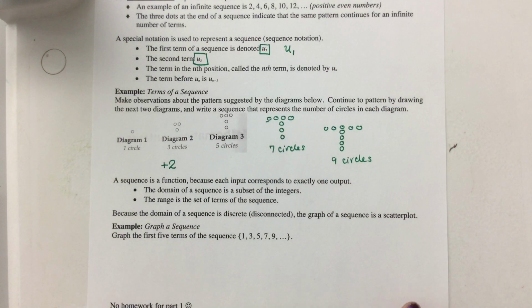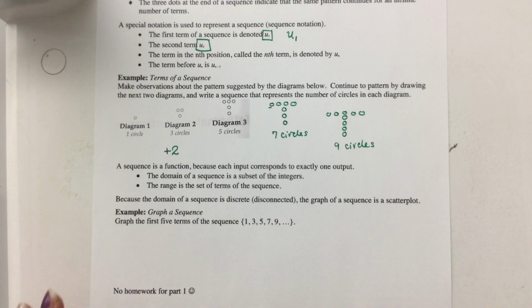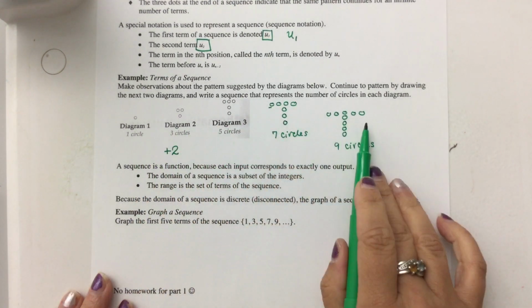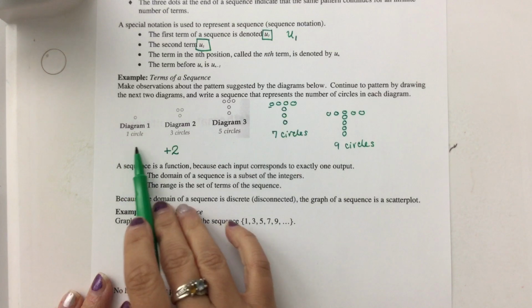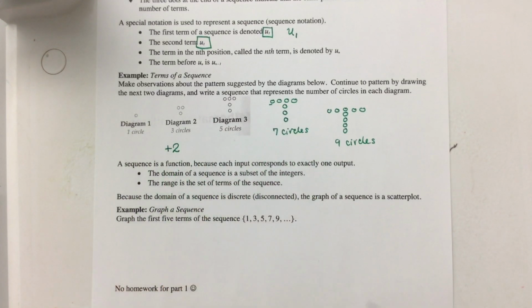So that's just a skill that's really helpful. If you can look at diagrams, whether you are looking at the drawings to figure out the pattern, or looking at the number of circles to try to see what the pattern is, that's a skill that's really going to help you as you move through your upper level math courses.